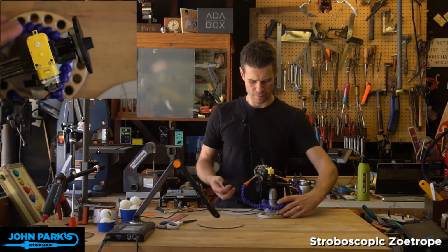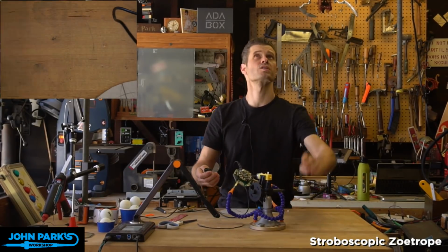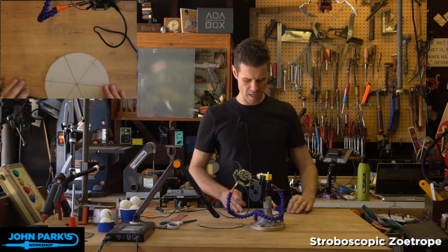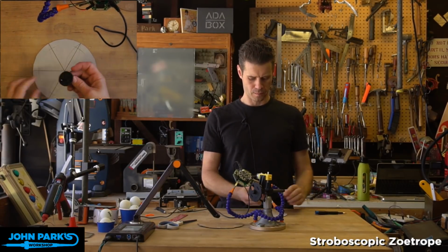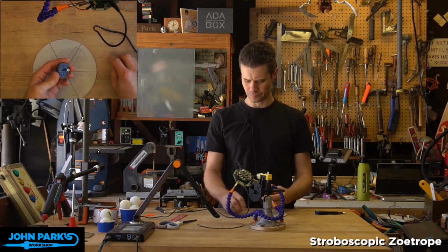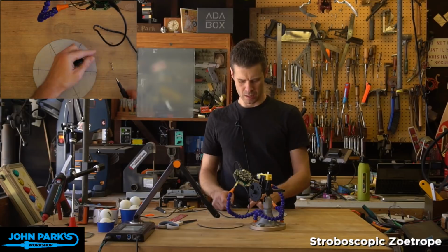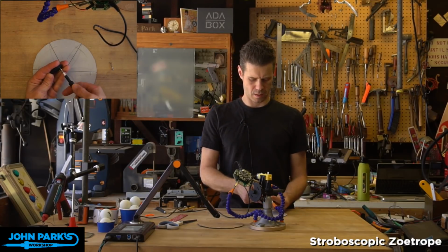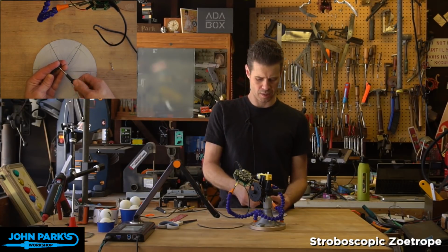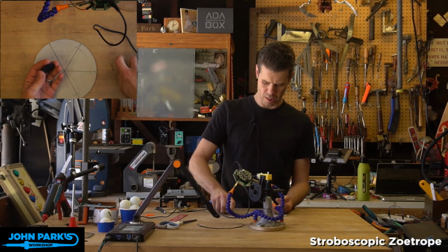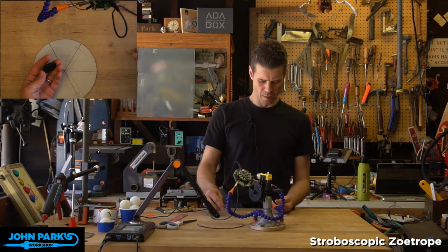So first thing I want to do is get the disk attached to the pulley wheel and fairly well centered so that things don't wobble on us. This screwdriver is magnetic, so it likes to grab other screws. Stay right there.